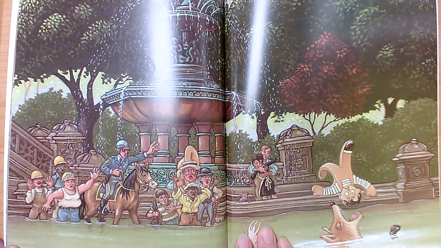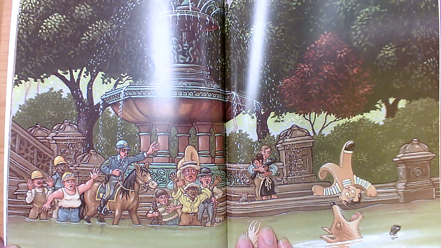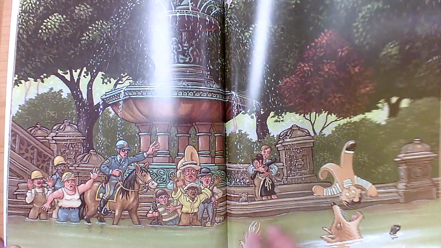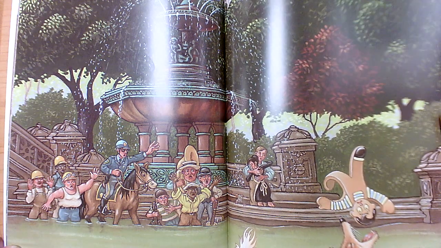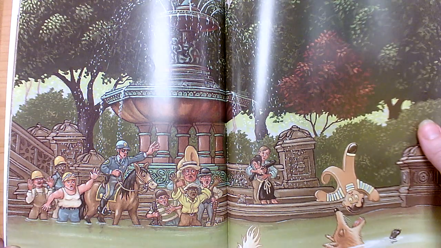How is this book similar to our star book, The Gingerbread Man? Is she going to eat him? She tricked him after all? But she tricked him a different way, didn't she?